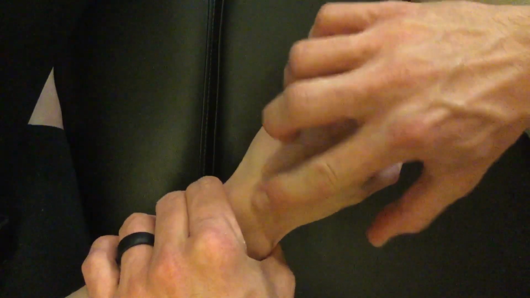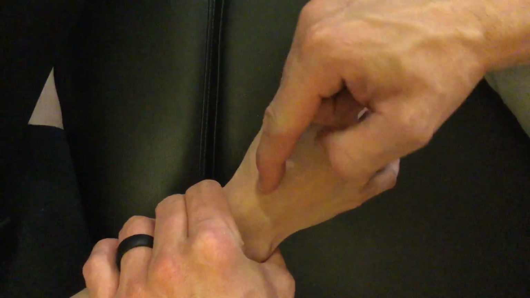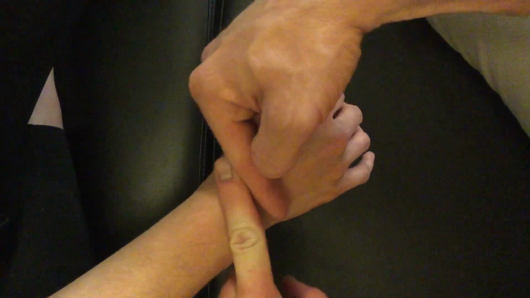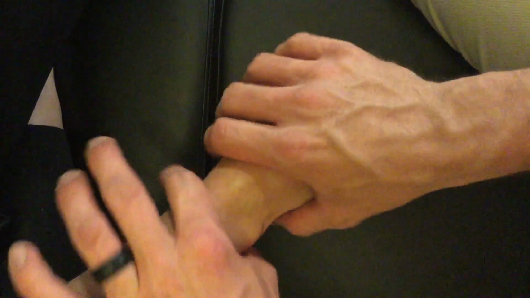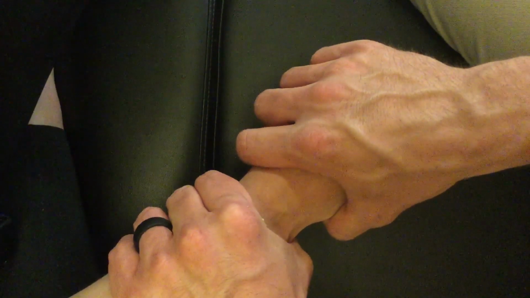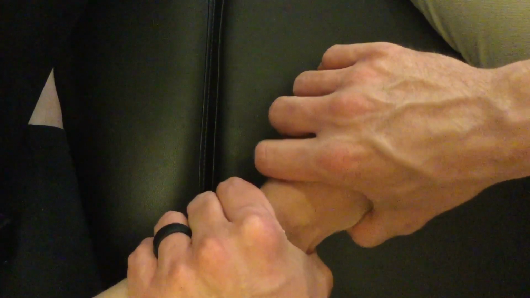And we're taking those two rows of carpals that exist here and we're gliding them back and forth, or we're tilting and opening them one way or the other. And so the adjustment essentially is that palpation, but we are applying just a little bit more force.